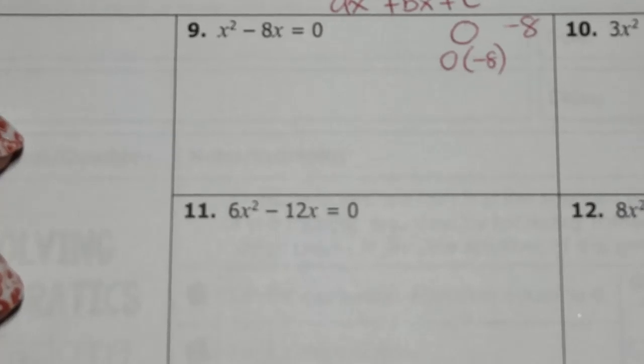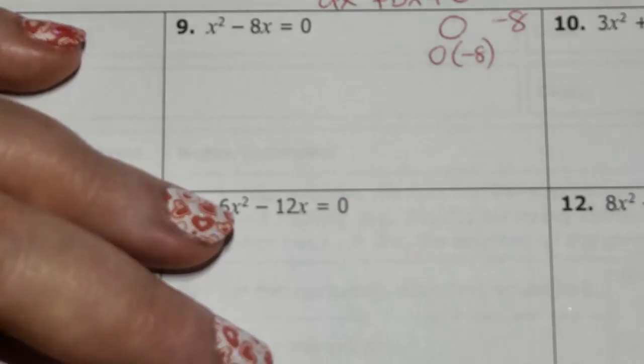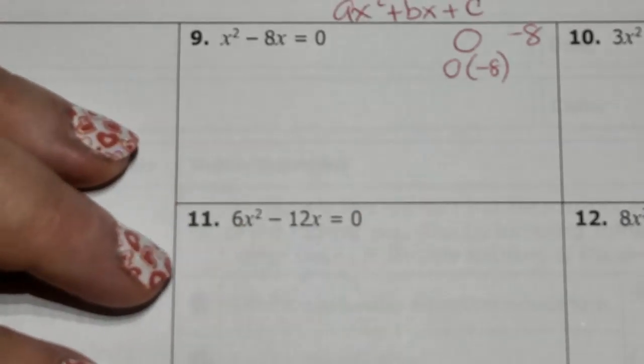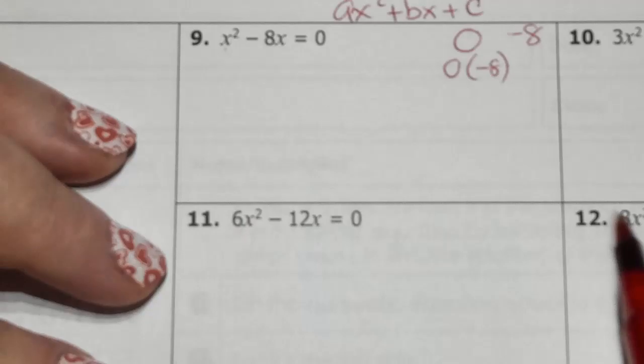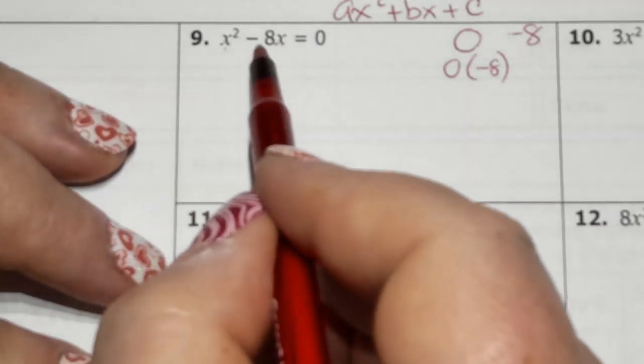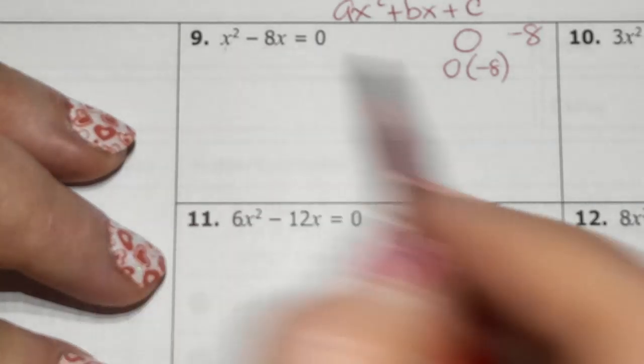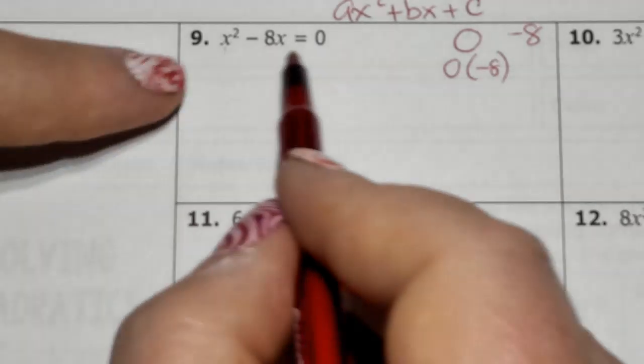So I guess my statement was a bit false there. The a times c kind of works. But I'm going to show you what to do instead. We're going to take out a GCF. X squared and -8x. Is there something you can factor out of those two? They both have an x.